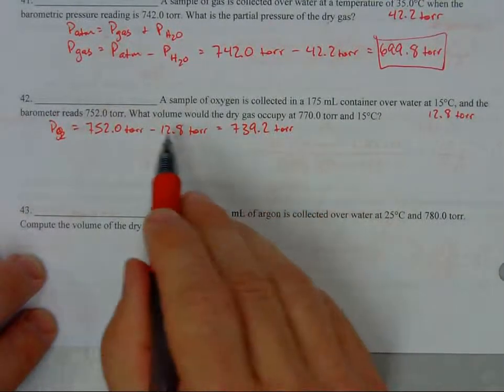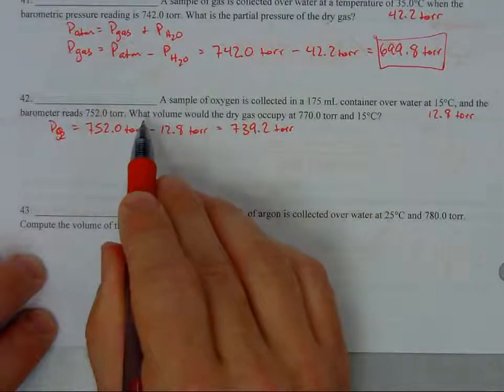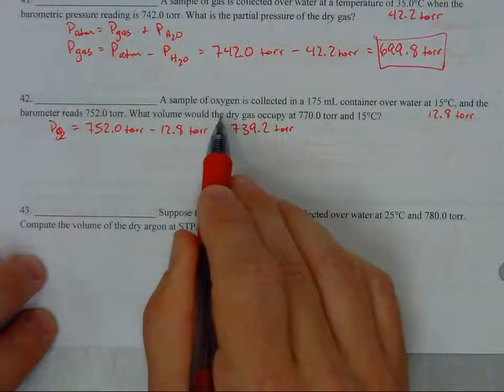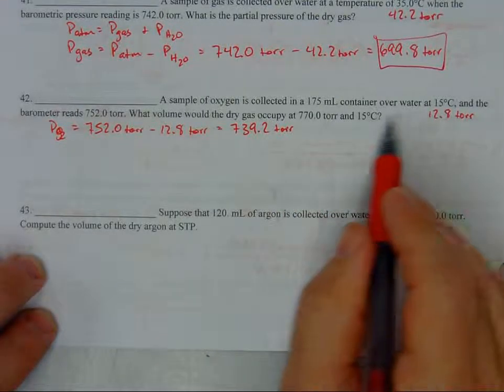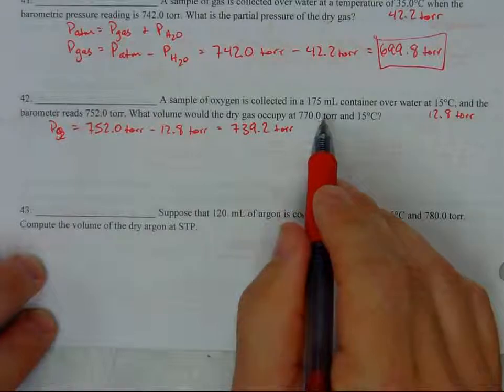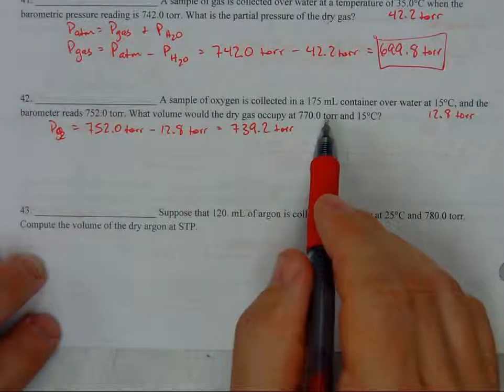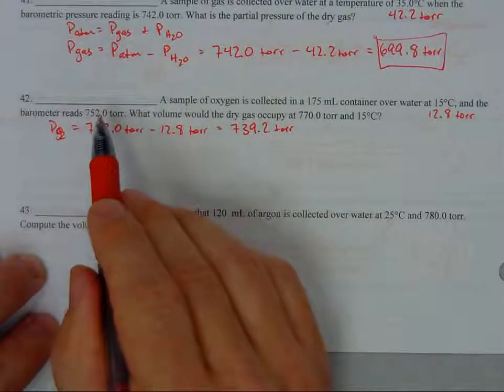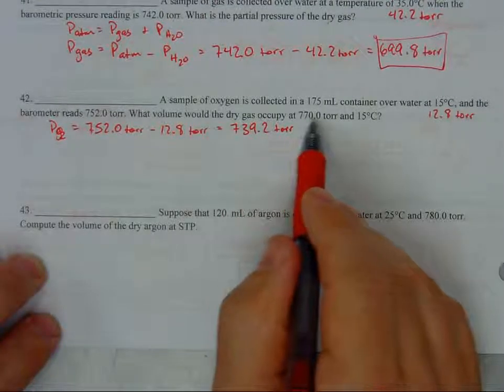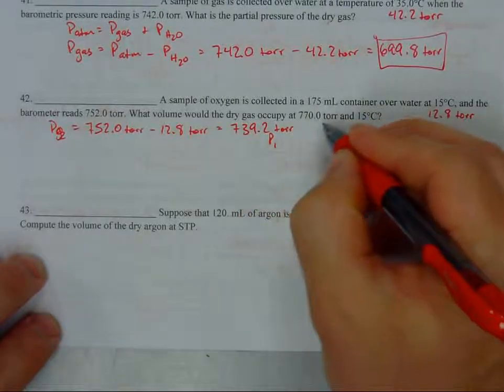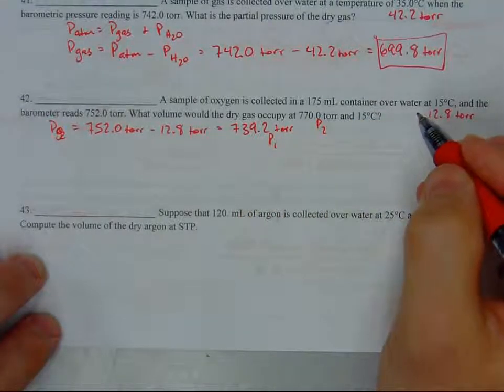This is not my answer. I'm being asked, what volume would that dry gas occupy at this pressure? Same temperature, but this different. So I have a different pressure. I have an initial pressure, that's this initial pressure right here. I have a second pressure. So I have a P1 and a P2.